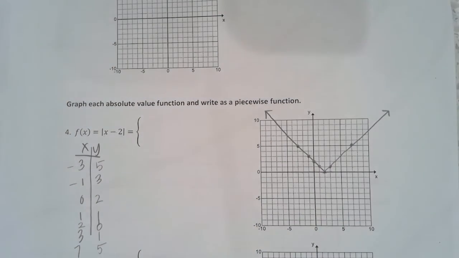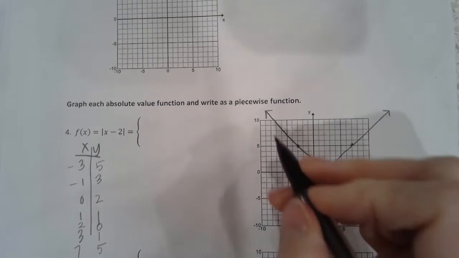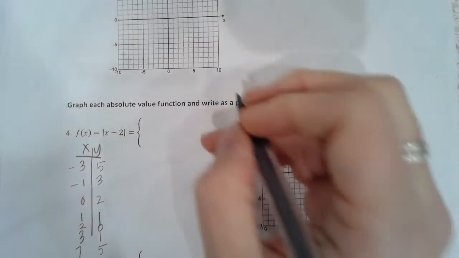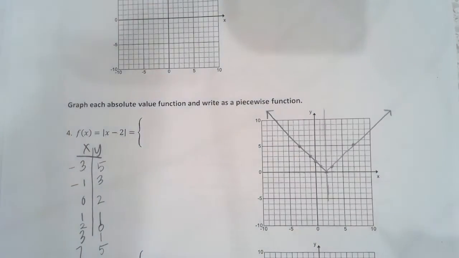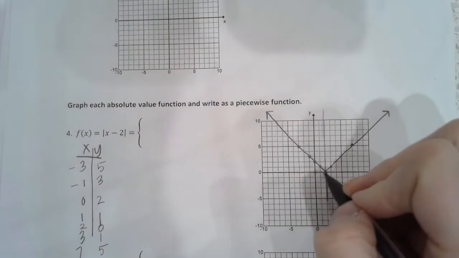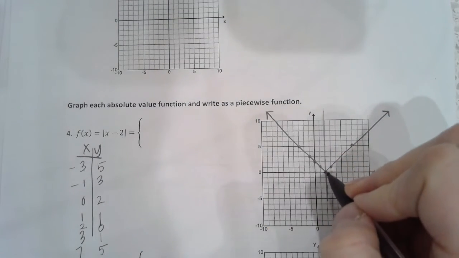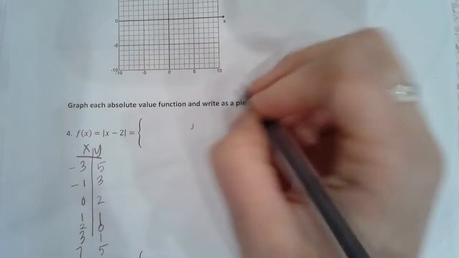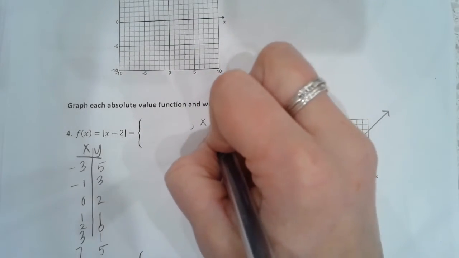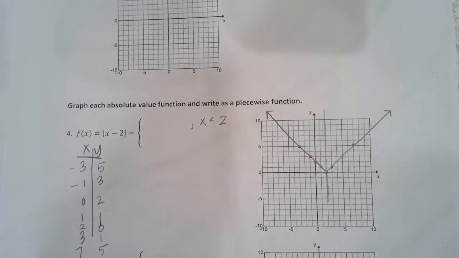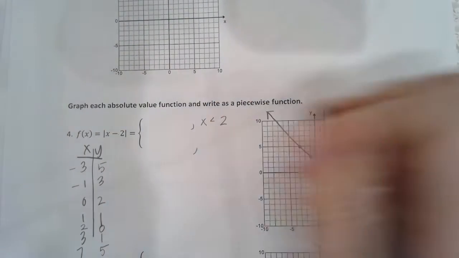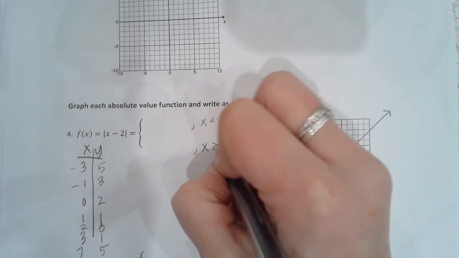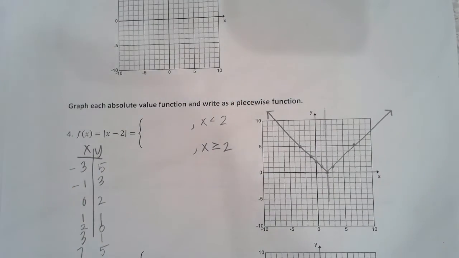Okay, so now what we want to do is write this as a piecewise function. So we're going to start with the left-hand side. So from here, and here's our choppy point. So we're going to just write linear equations. So we're going from -infinity to 2. So that means that I want my numbers that are smaller than 2. Now when you're making this, you can put your line on either one, it doesn't matter. And then on this side, we want our numbers that are bigger than or equal to 2. Again, it doesn't matter where you put that cute little guy.